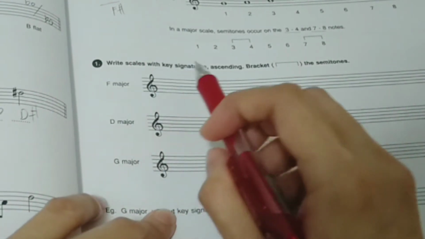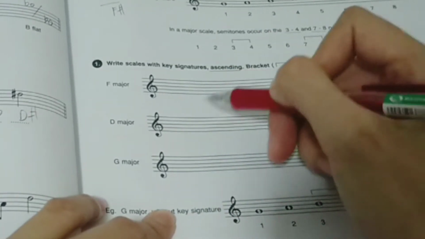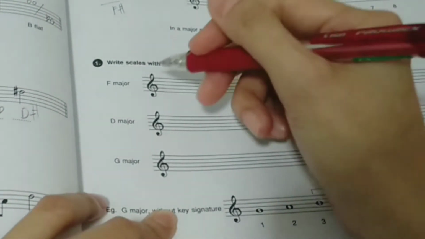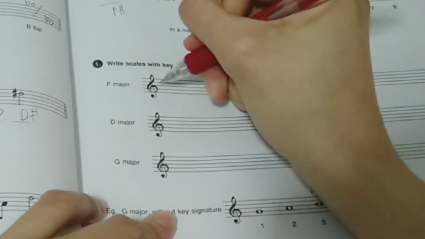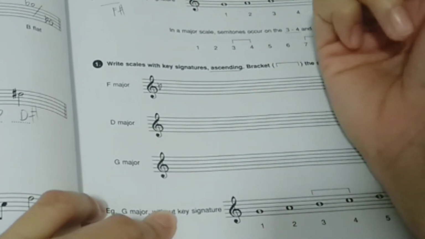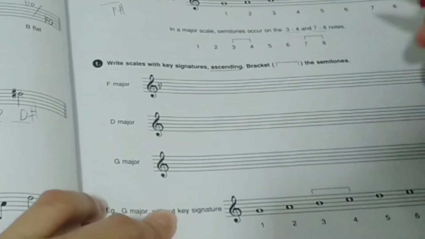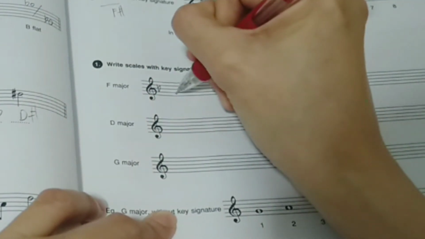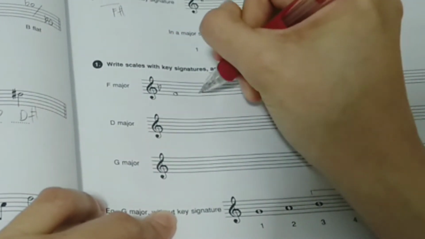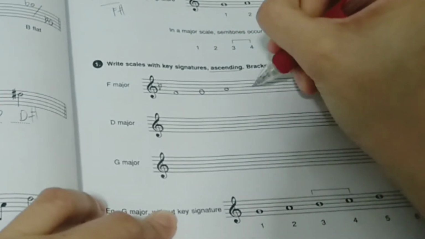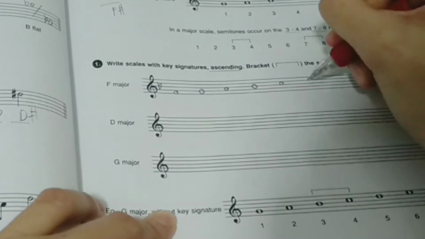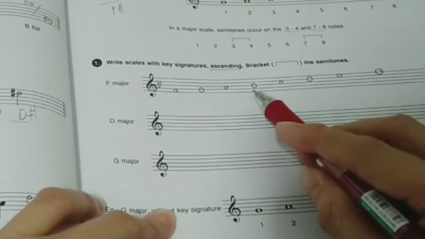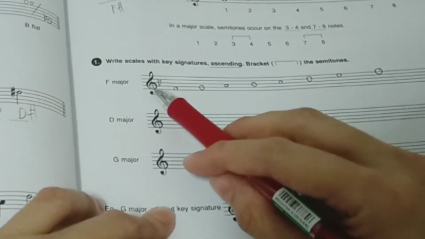Now the exercise, write scales with key signature ascending, so also going up from the bottom, go up 1 octave and bracket the semitones with key signature. So F major, B flat, you need to put it here right after the clef. And since everything is in semibreves, we don't need the time signature. So first note, of course, the key note will be F. Ascending, so go up F, G, A, B flat, C, D, E, F. So B automatically will be flat because we already have the key signature.